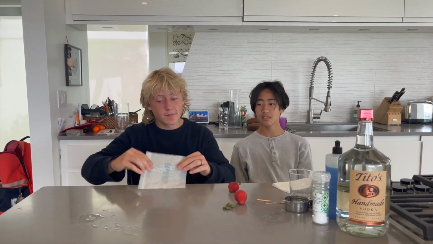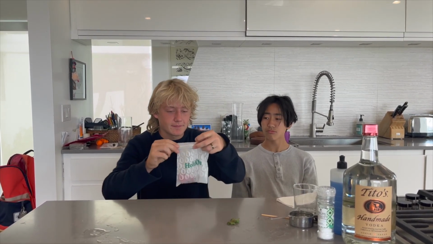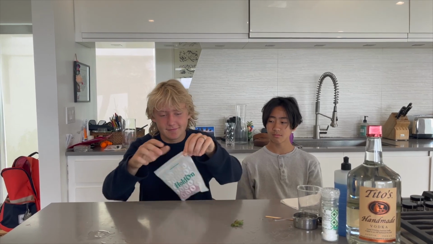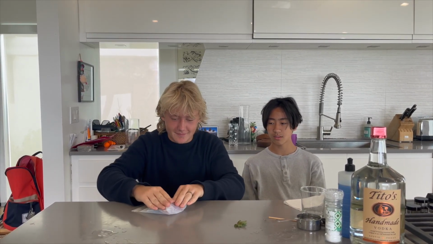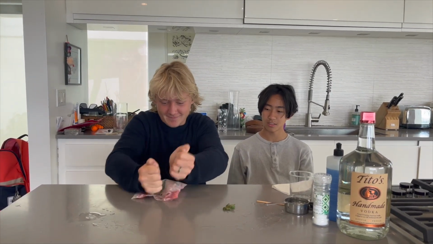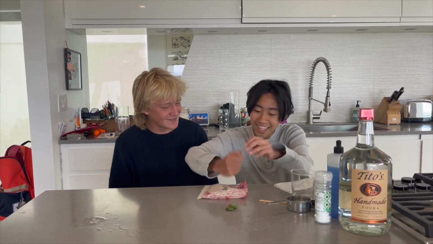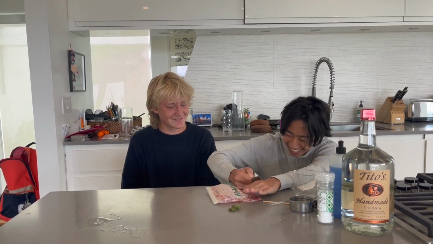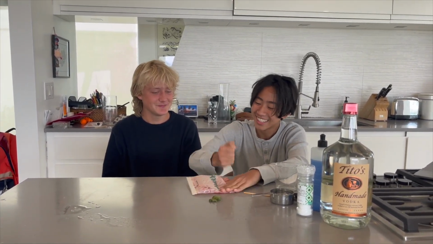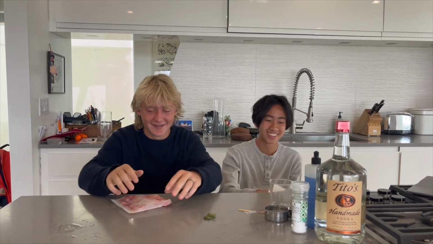For the first step, you're going to put the 2 strawberries into your plastic bag. And then you're going to mash the strawberries. That way you can break down the DNA. Have a go, Justice. There you go. That's good. Next, we're gonna need 2 teaspoons of dish detergent.